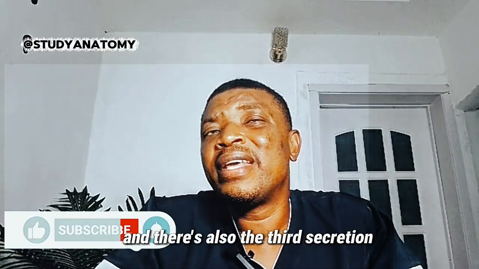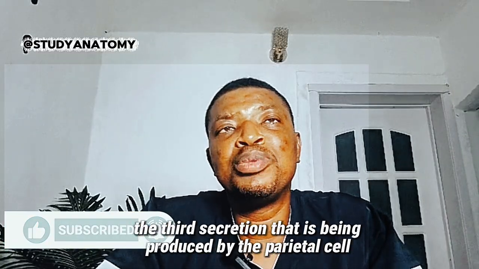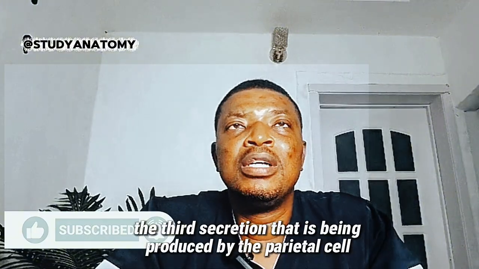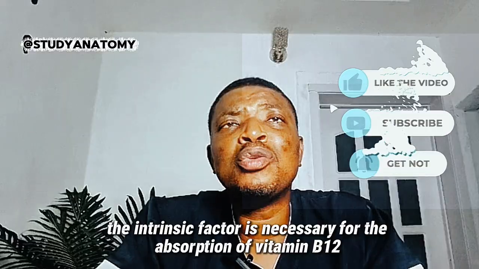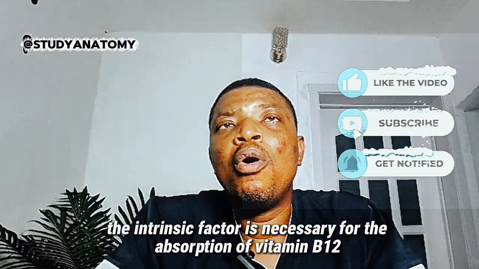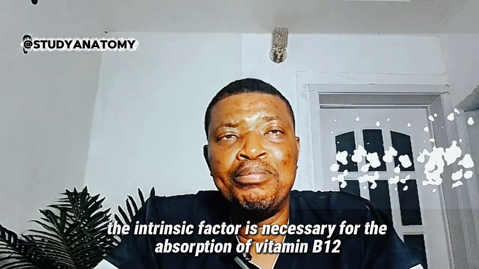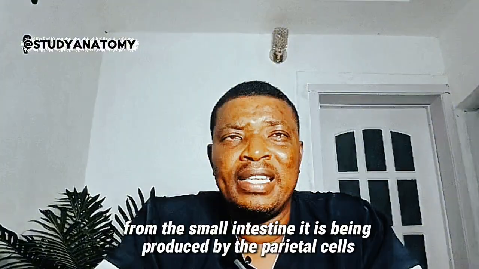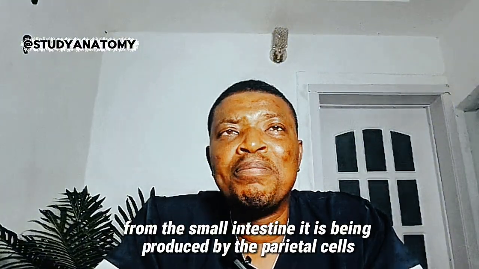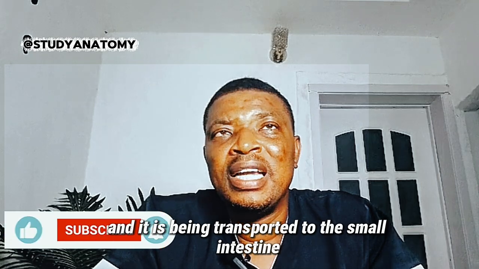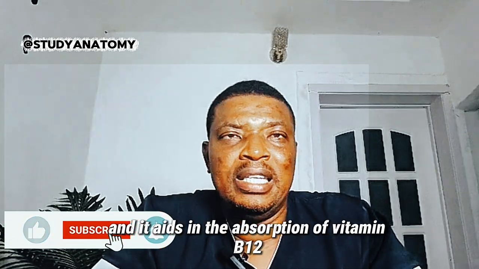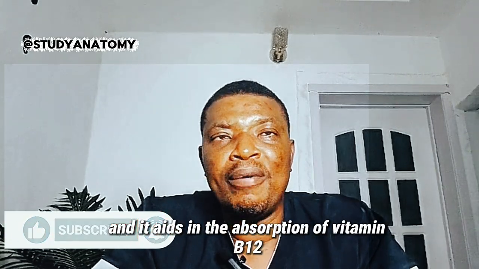And there's also another secretion that is produced by the parietal cell. It is called the intrinsic factor. The intrinsic factor is necessary for the absorption of vitamin B12 from the small intestine. It is produced by the parietal cells and transported to the small intestine, and it aids in the absorption of vitamin B12.